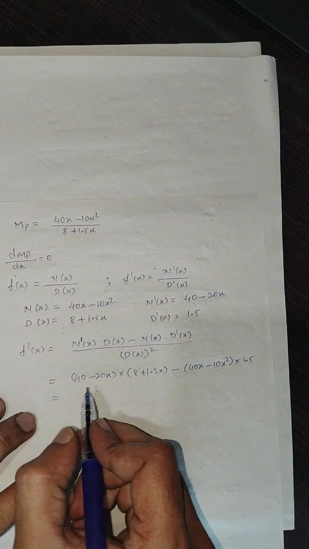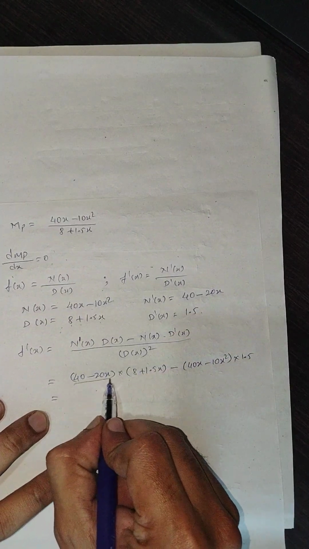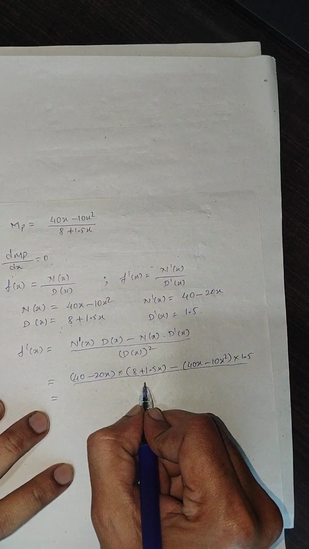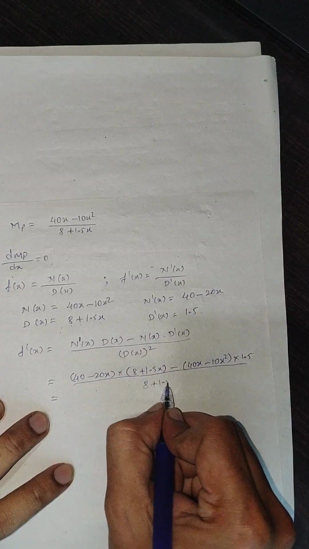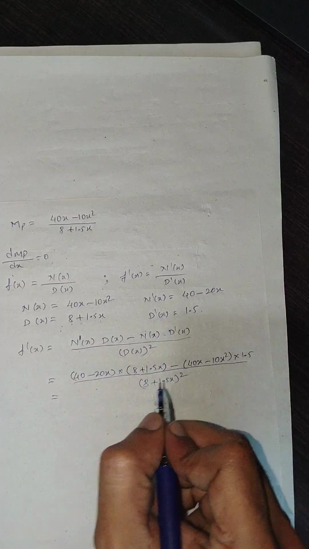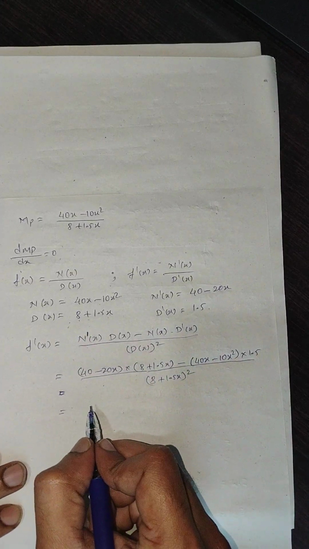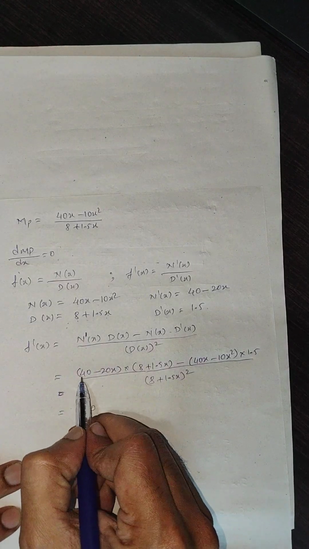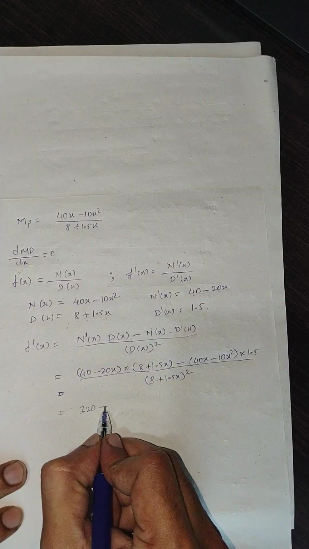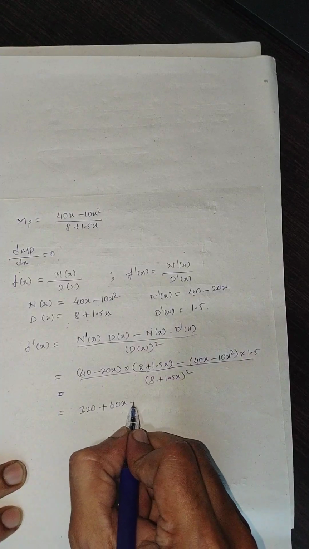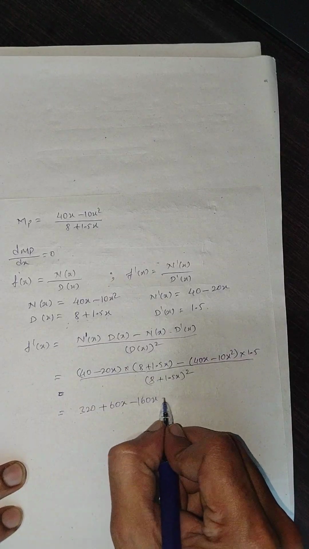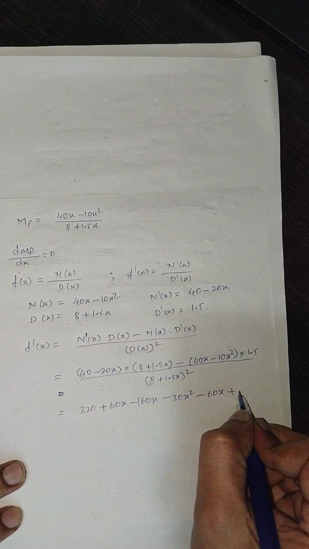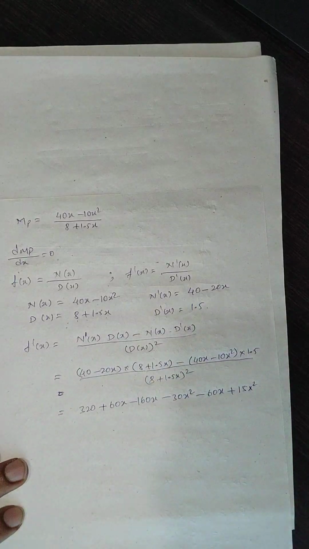In the denominator I will have d of x whole square, that is 8 plus 1.5x whole square. Now if I simplify this equation, I get 320, that is 40 into 8, 320 plus 60x minus 160x minus 30x square, minus 60x plus 15x square.